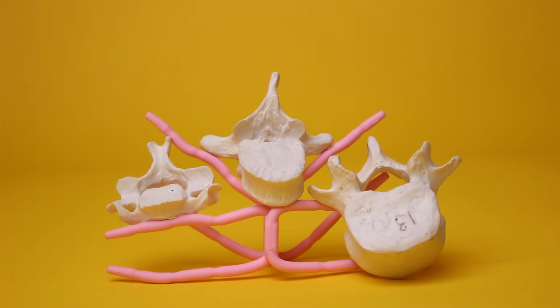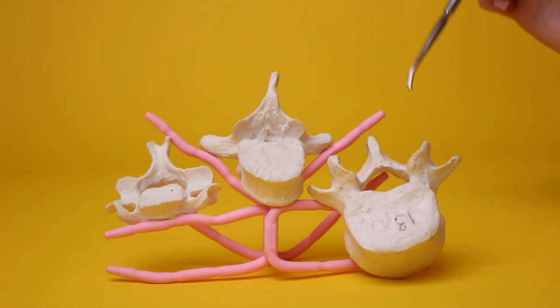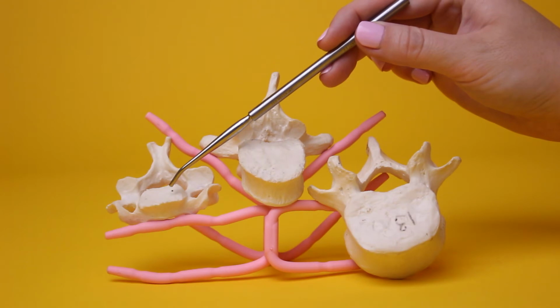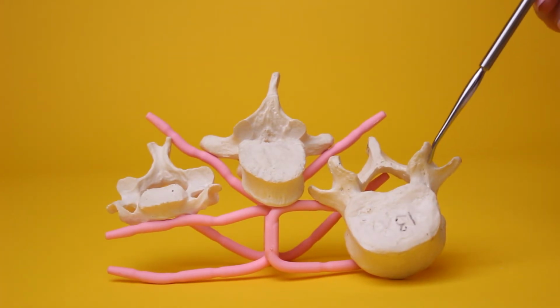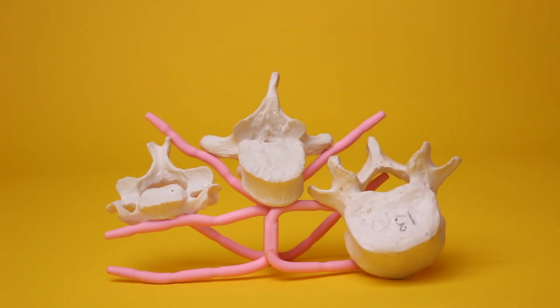Here we have examples of a typical cervical, thoracic, and lumbar vertebra. This is the body. We can see that the main difference between the bodies of each vertebra is the size. The body is connected to the vertebral arc by the pedicles, which together enclose the vertebral foramen for the spinal cord. The vertebral arc is made up from a number of structures.